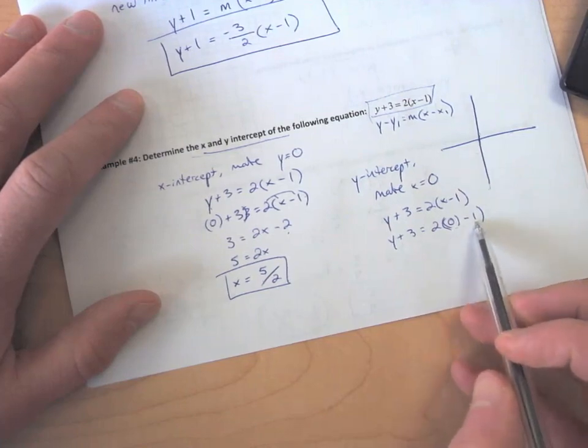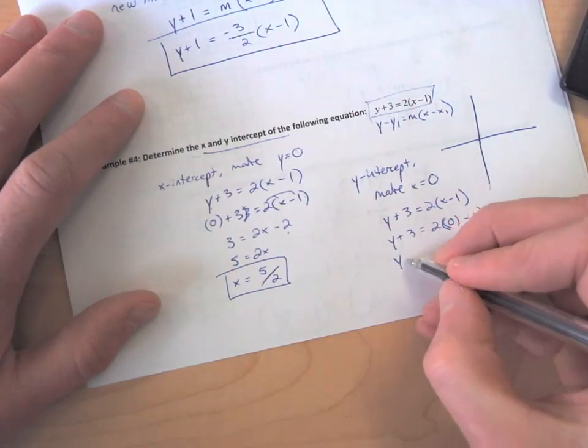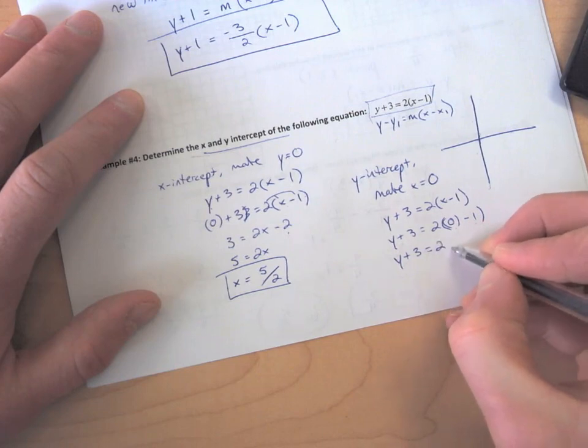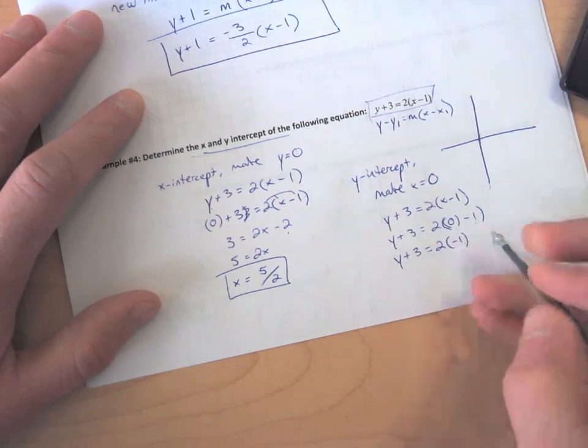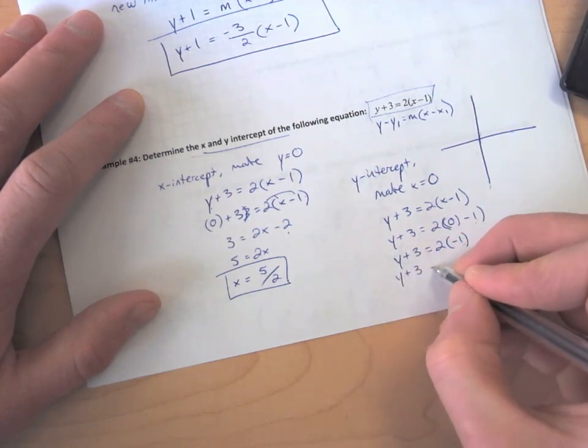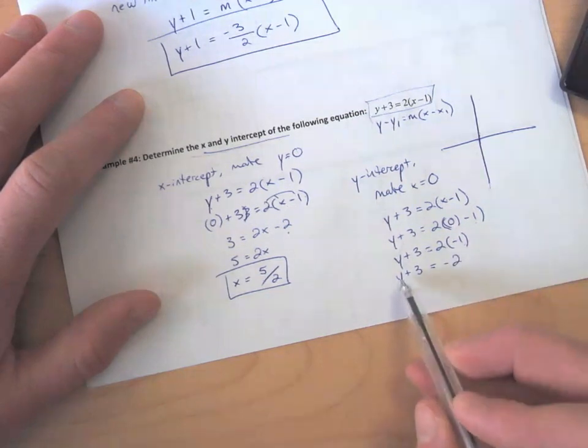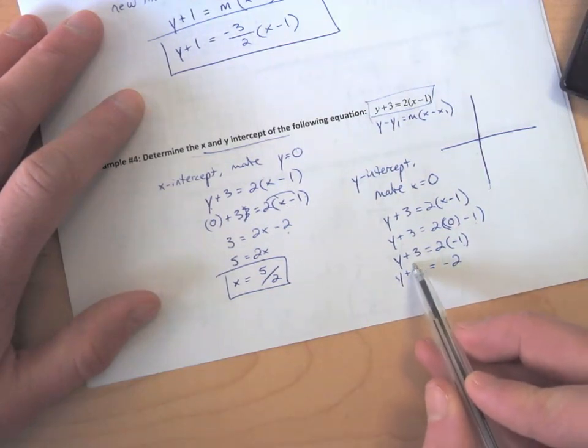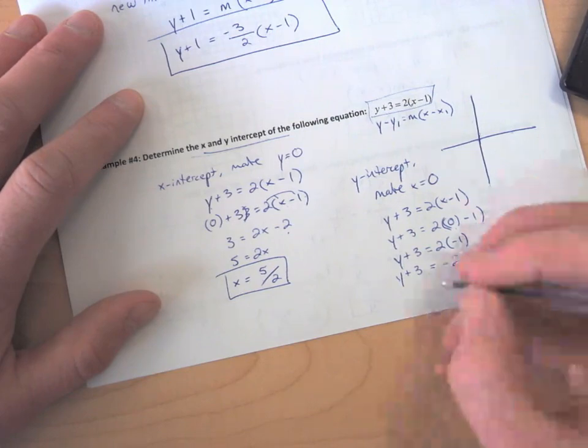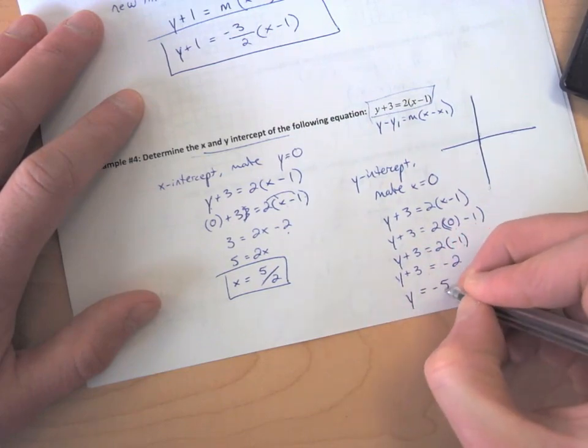Okay, 0 minus 1 is negative 1. 2 times negative 1 is negative 2. Solve for y, so we've got to get it by itself. So we've got to subtract negative 3 from both sides. So we'll get y equals negative 5.